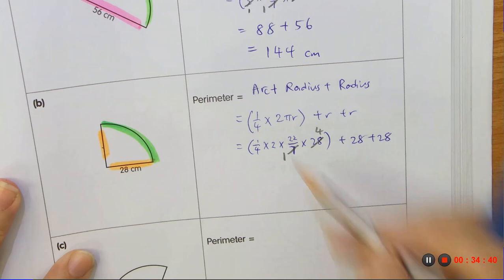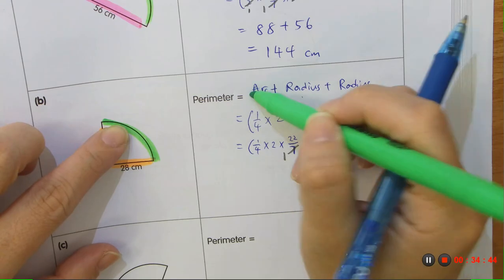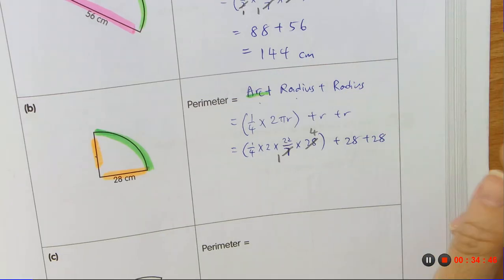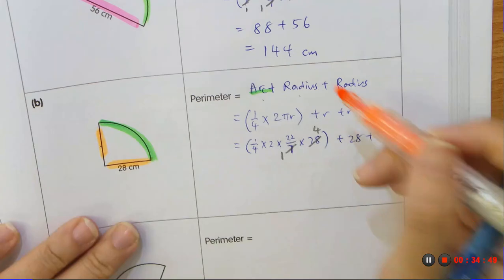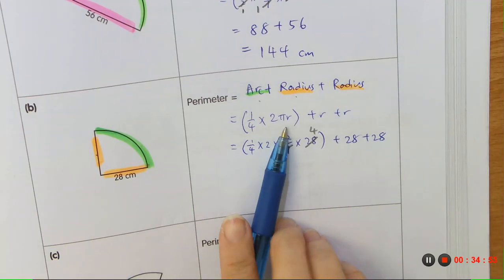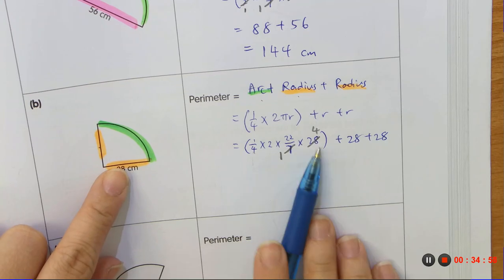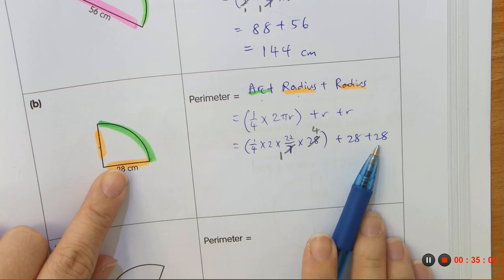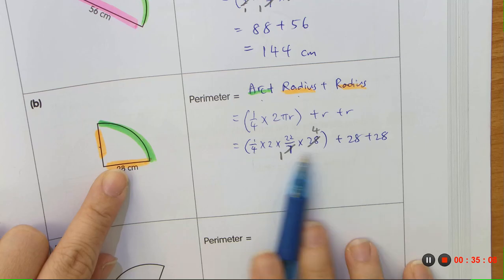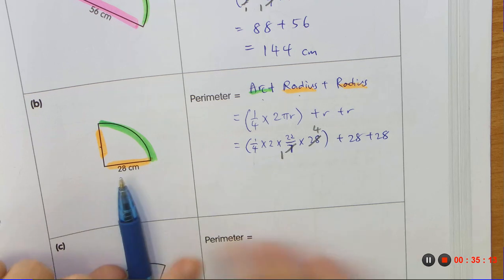The arc plus the radius plus the radius. 1/4 times 2 pi r. So 1/4 times 2 times 22 over 7 times 28, plus the radius, plus the radius. I can simplify 4 and 28, 7 and 28. Then I can simplify this as well.